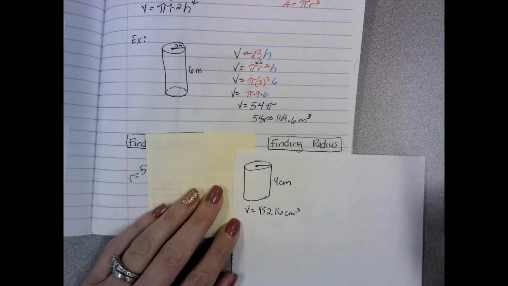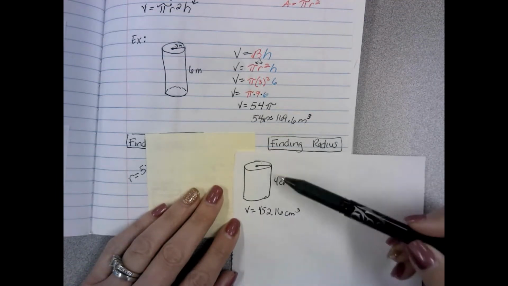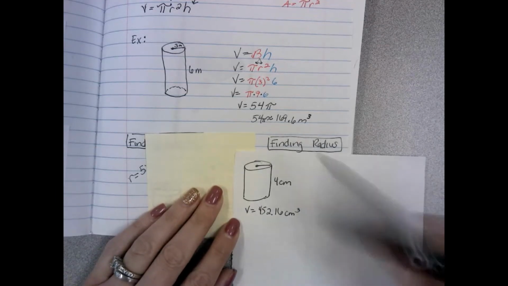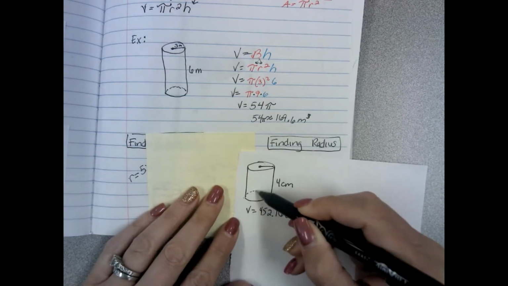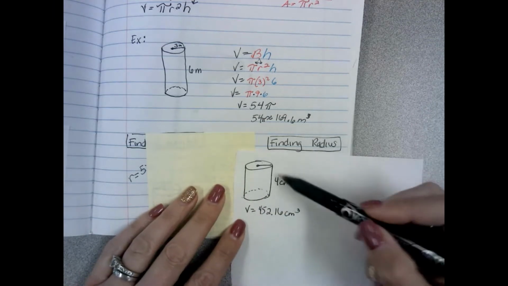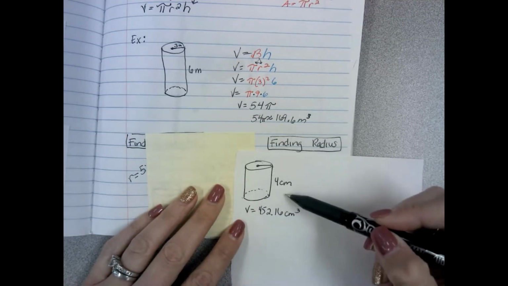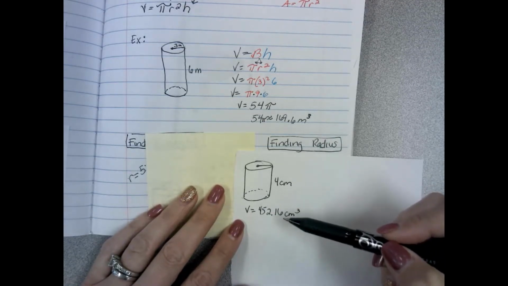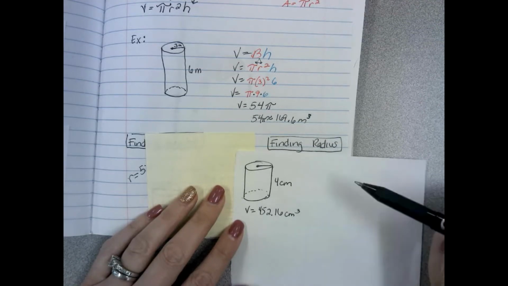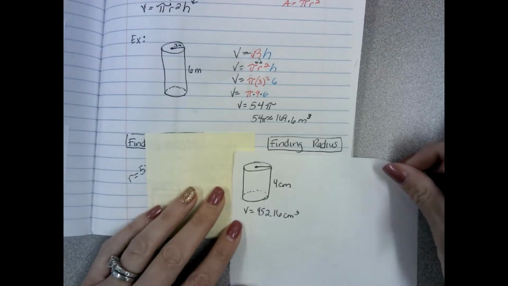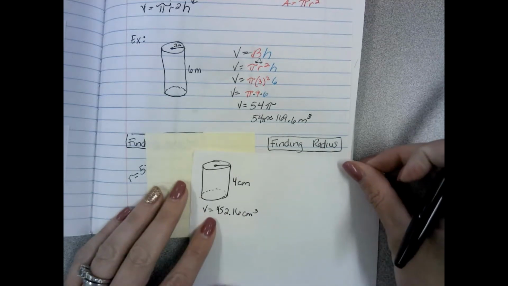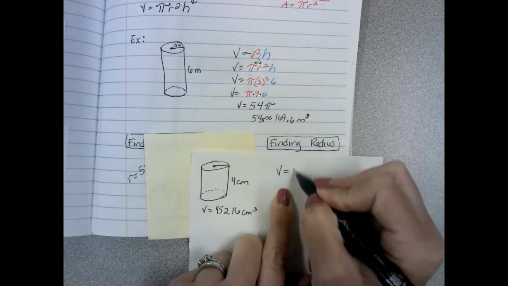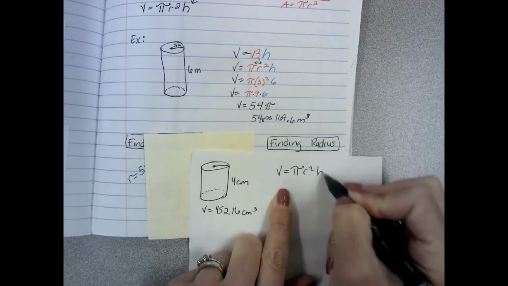The last example we're going to do is we're going to use this information that's given here. I can see I have a cylinder that has a height of 4 centimeters and a volume of 452.16 centimeters cubed, or cubic centimeters. I'm going to start this problem exactly the same way I start the others, by writing down the formula for the volume of a cylinder. Volume is pi r squared times height.